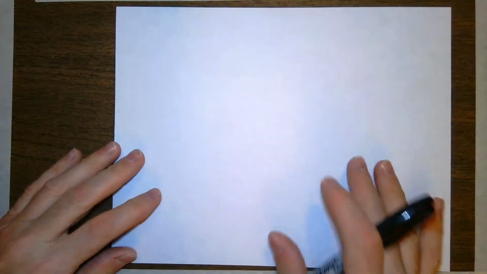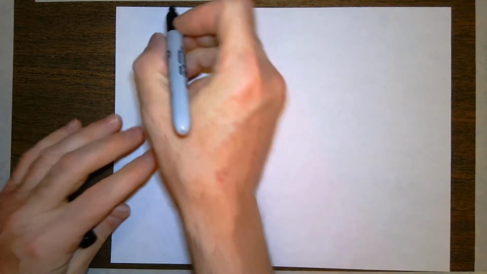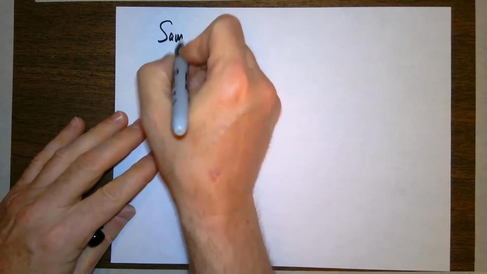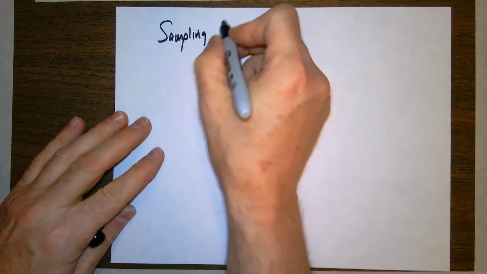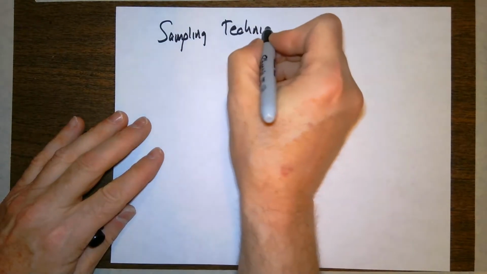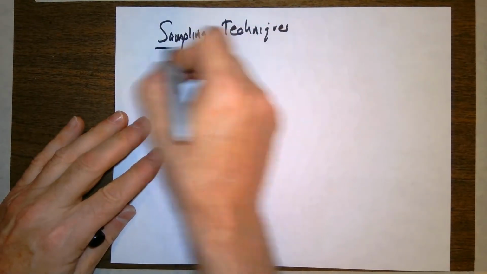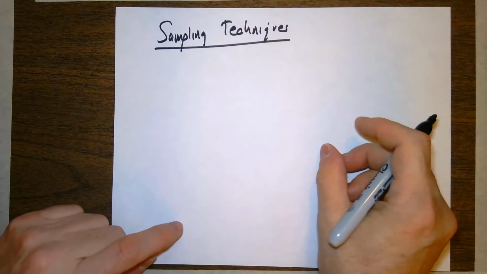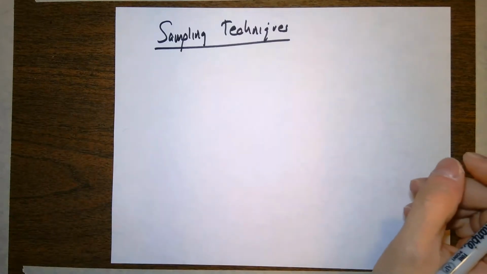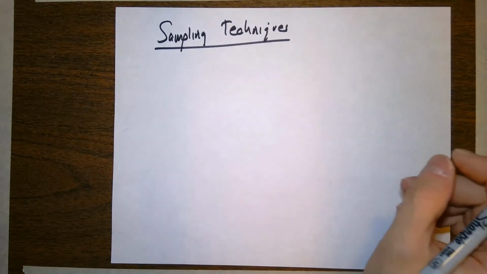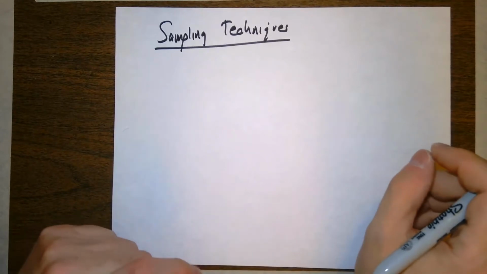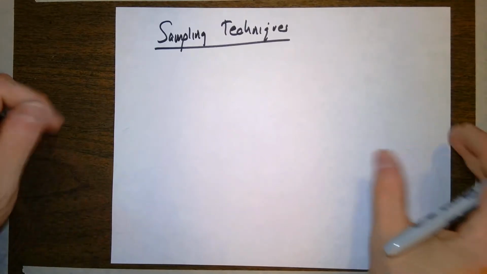Let's look at some common sampling techniques. There's a few of these, and we'll talk about them.